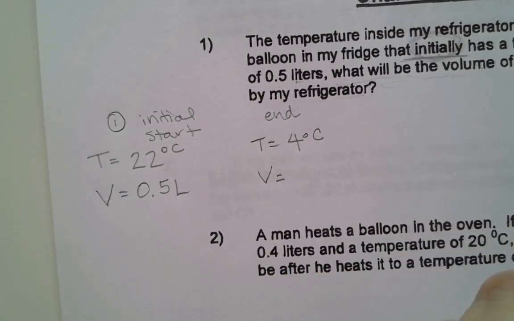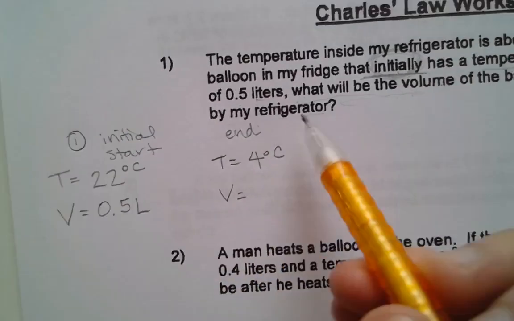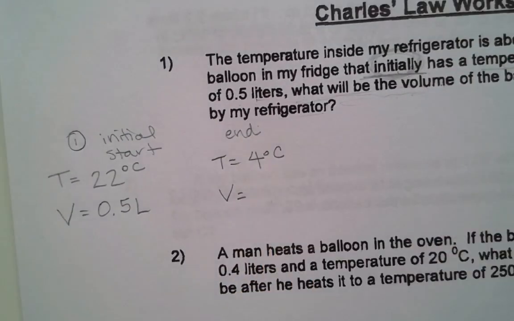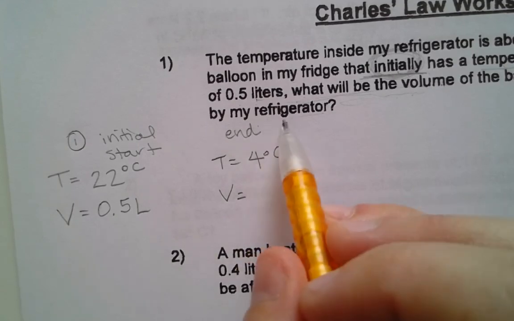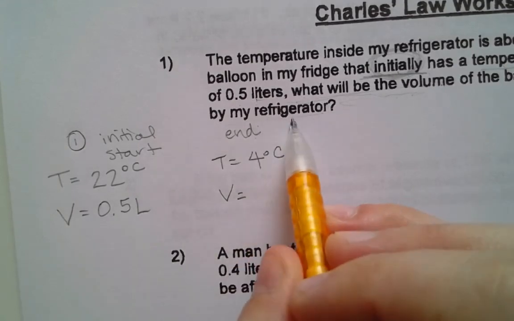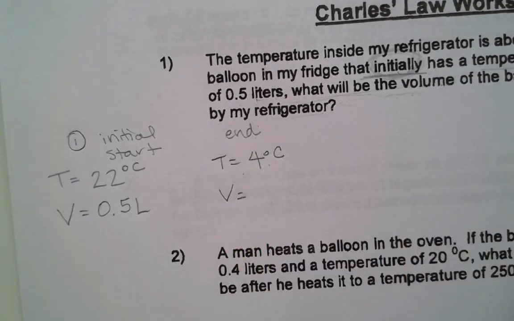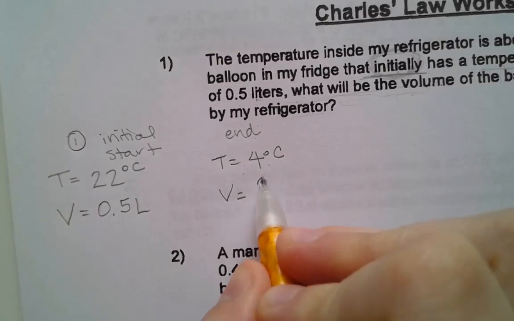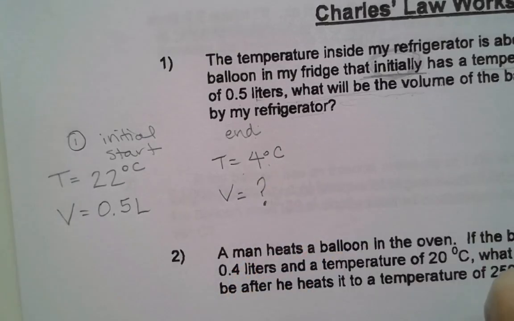Okay, we've got 2 temperatures, we've got 2 volumes. What will be the volume when it is fully cooled in the fridge? So in this end state in the fridge, where the temperature is 4 degrees Celsius, question says, what will be the volume? That's our question mark. All right. Feel free to rewind this a billion times and look at that setup. That can be the trickiest part.